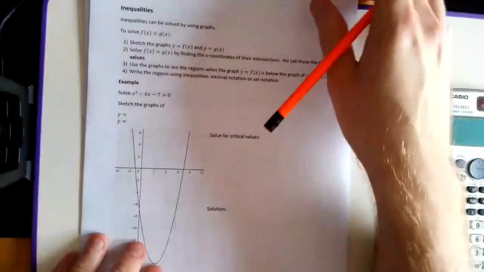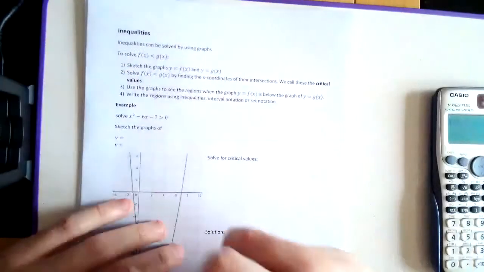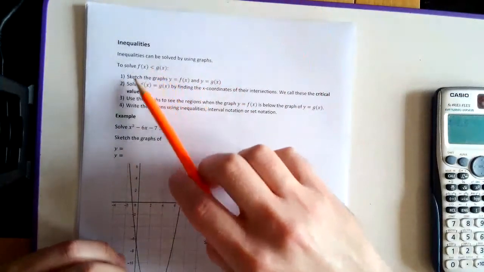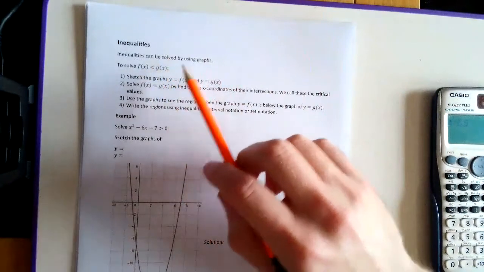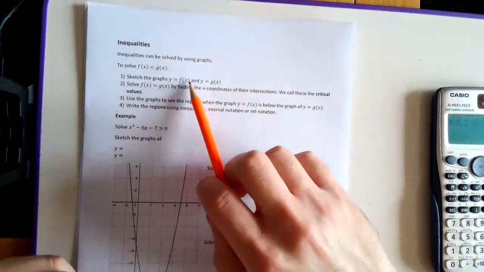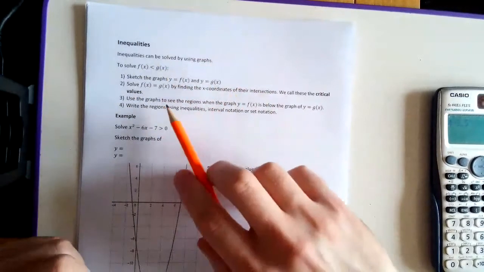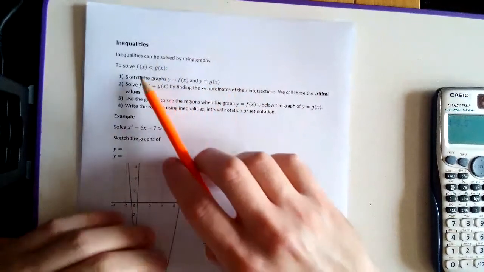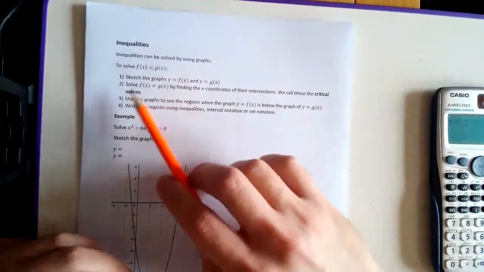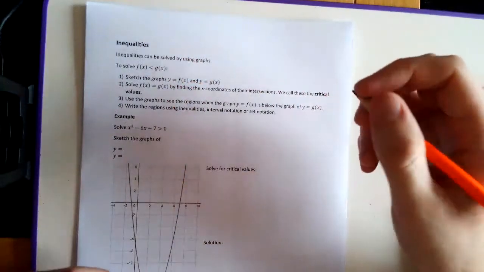Okay. Inequalities, well, these can be solved in the same way as equations. So to solve an inequality, there's a few steps to it. We first of all solve the equation to get the critical values, then we use the graphs to decide which regions it is. So we sketch the graphs, y equals f of x, y equals g of x. We solve it, just like we practiced, to get the critical values. We use the graph to see when the graph f of x is below the graph g of x, or it could easily be bigger than or equal to, etc. And we write the regions using either inequalities, interval notation, or set notation.